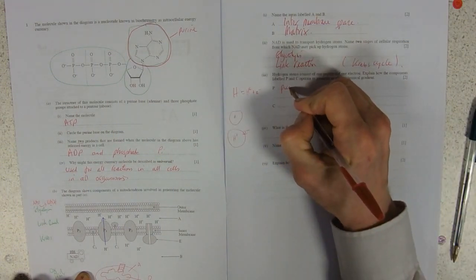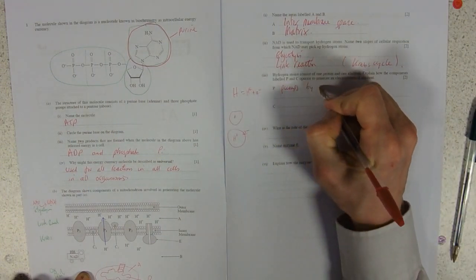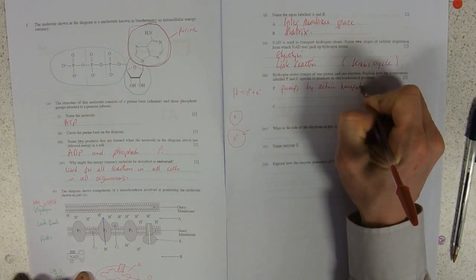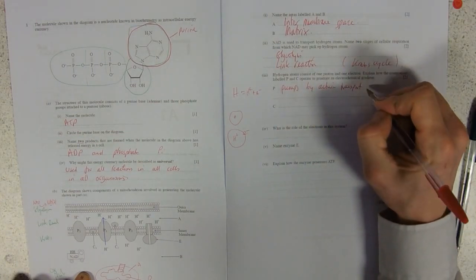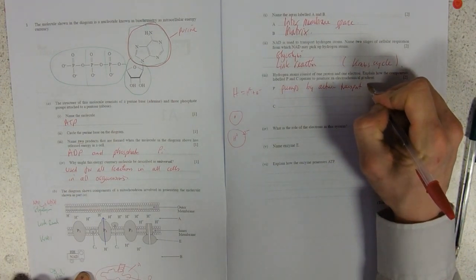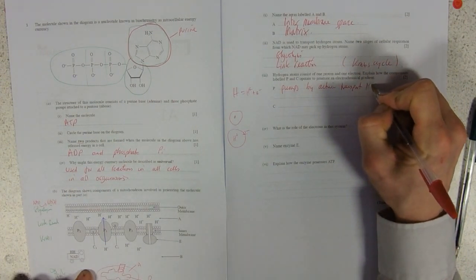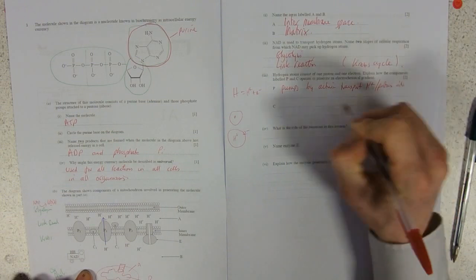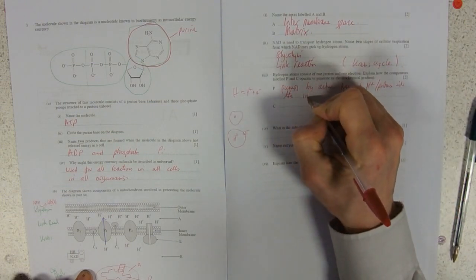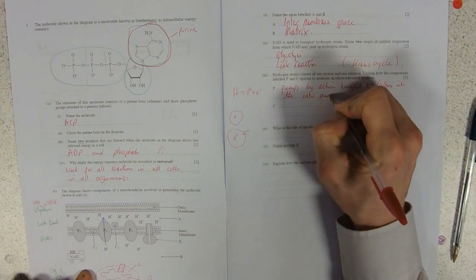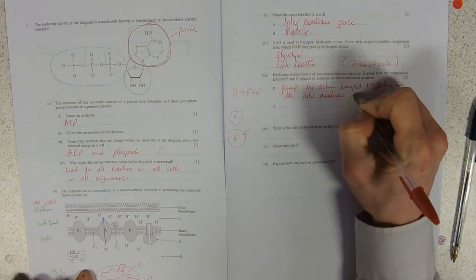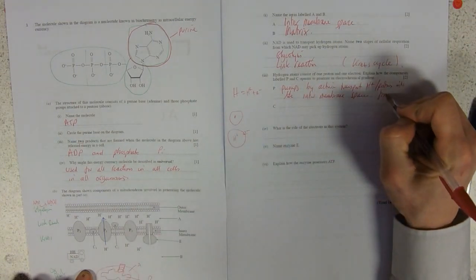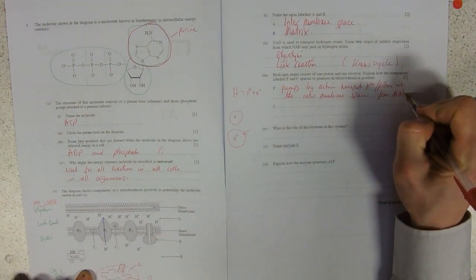So it pumps by active transport hydrogen ions, or protons, into the intermembrane space from the matrix.